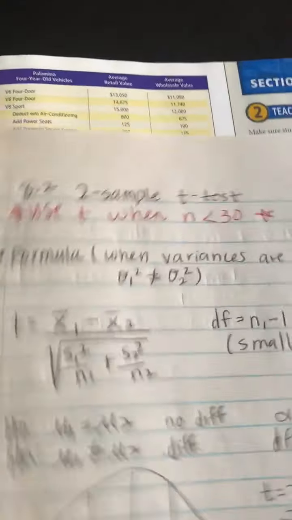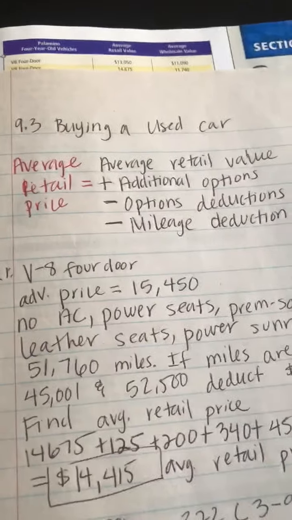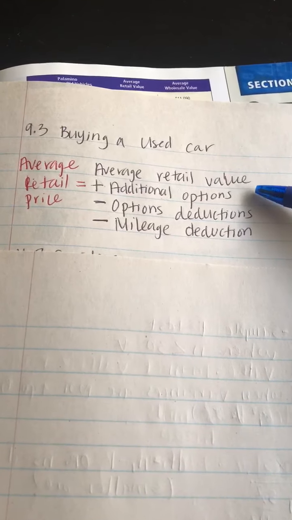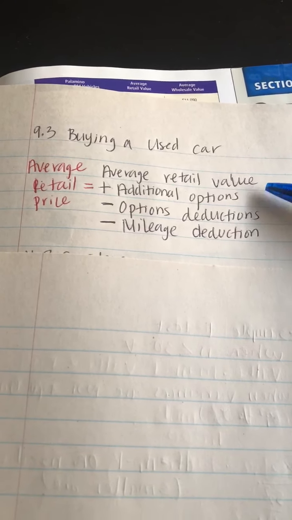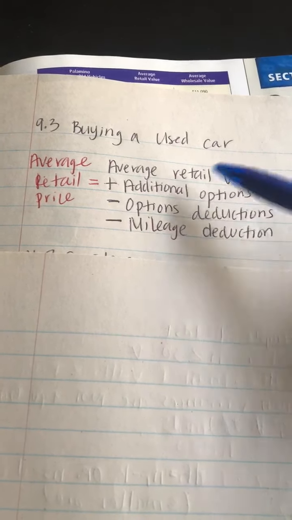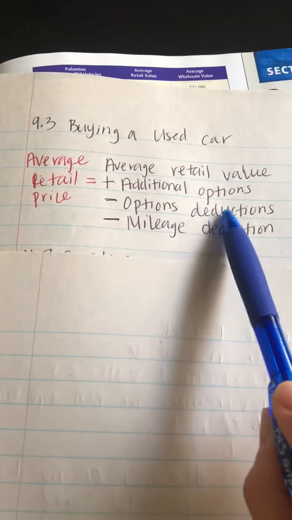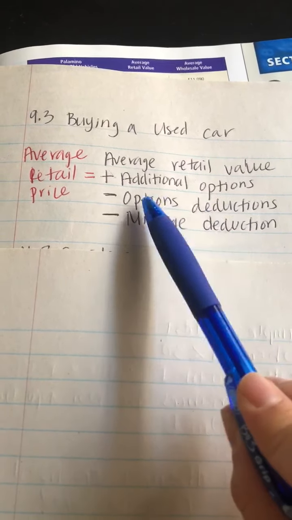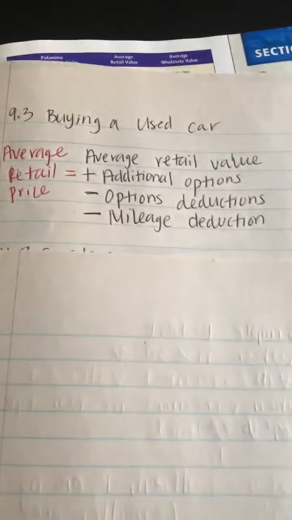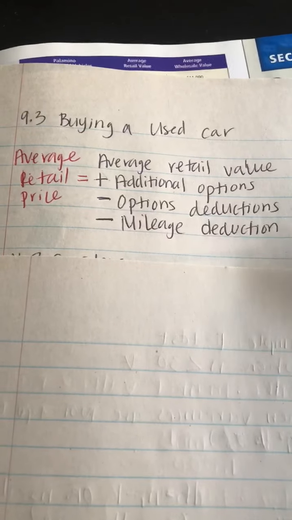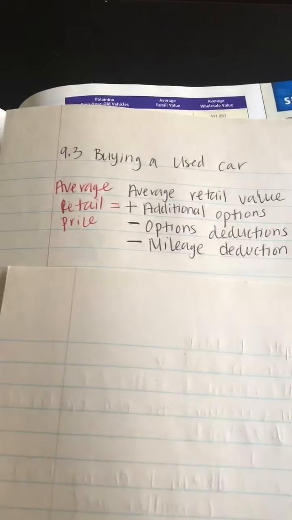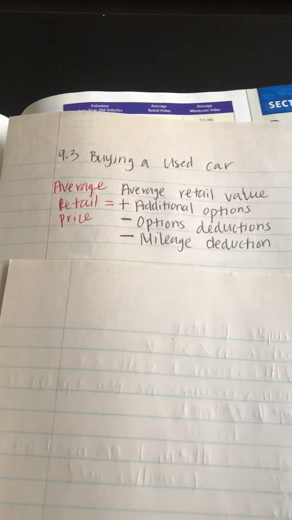I'll send you a copy of the notes. You're going to first write the formula, and everything will be given to you. You just have to know that you start off with the average retail value, and then you decide if you add or subtract. If it has additional options, you add. If there are options that it doesn't have, you have to subtract. If it has too many miles, then a deduction is also something that you subtract. With this formula, you'll be able to calculate the average retail price for all the problems.